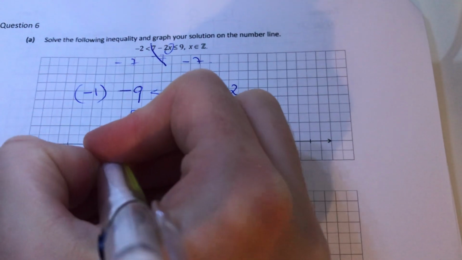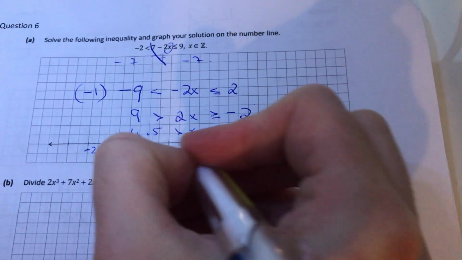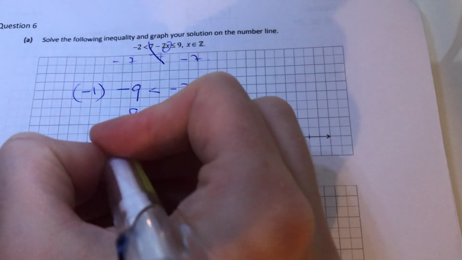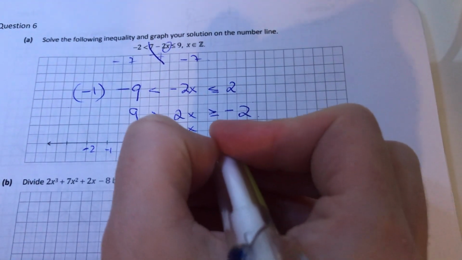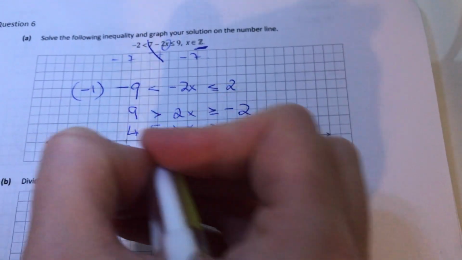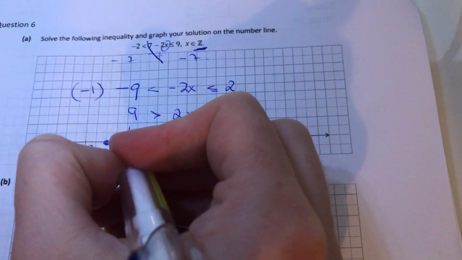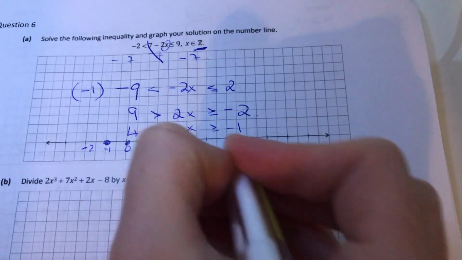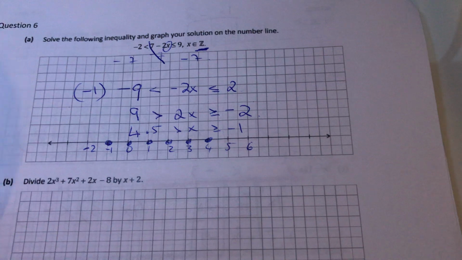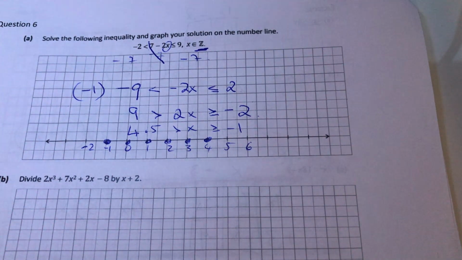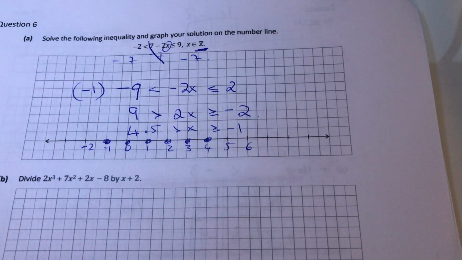So let's go -2, -1, 0, 1, 2, 3, 4, 5, 6. X is between, so it's equal to -1. Now it has to be an integer, so it can't be any fraction or decimal. It could be 0, 1, 2, 3, or 4. So they're the integers greater than or equal to -1 and less than 4.5.